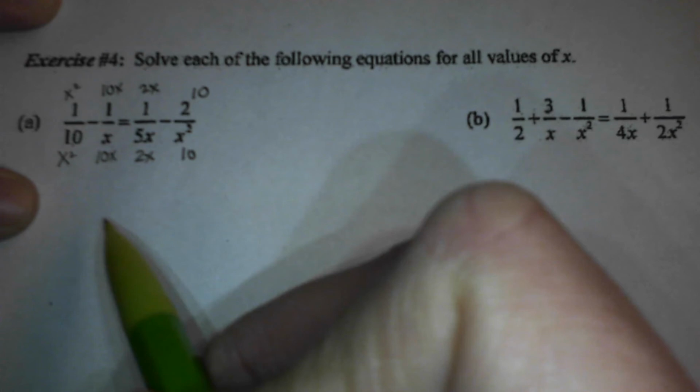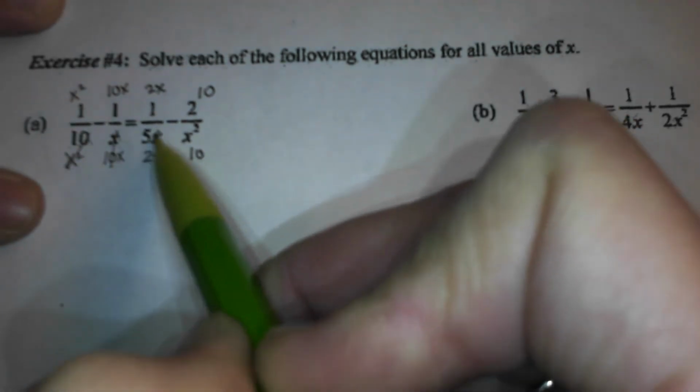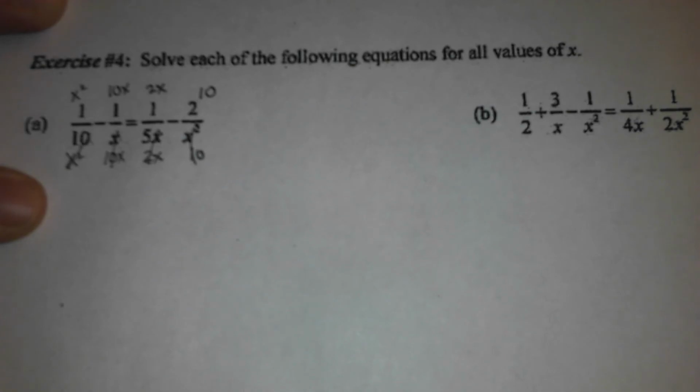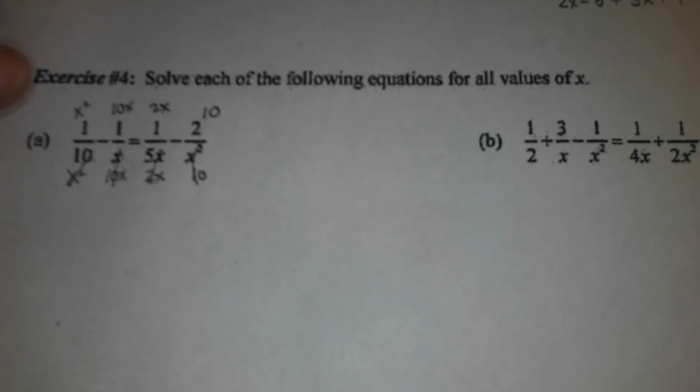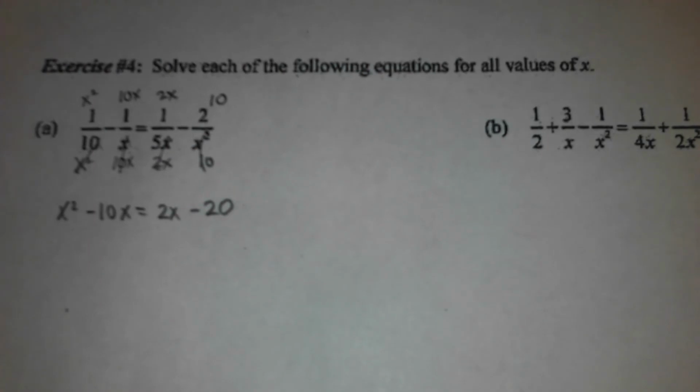So I like to just confirm. This would now be a 10x squared, that would be a 10x squared, that would be a 10x squared, and that would be a 10x squared. I just do those quick multiplications just to check myself one more time. And then up top, I've got x squared minus 10x equals 2x minus 20. Is that a linear, quadratic, or a radical? Quadratic. So you just would get it equal to 0.